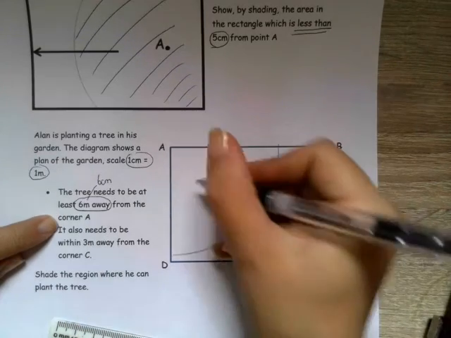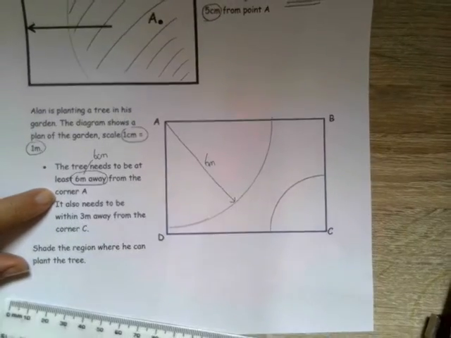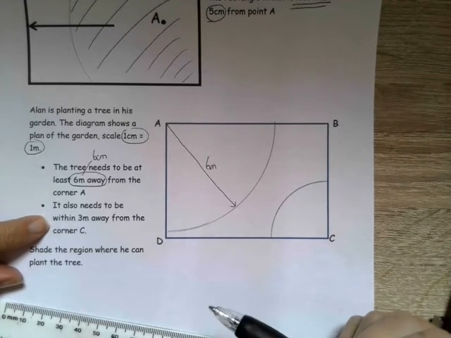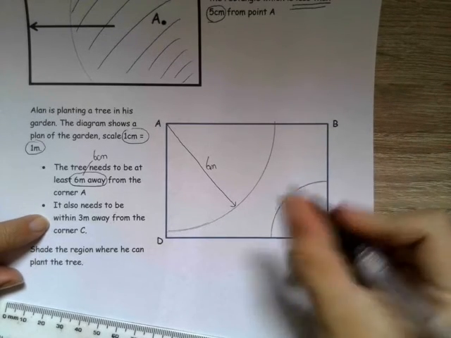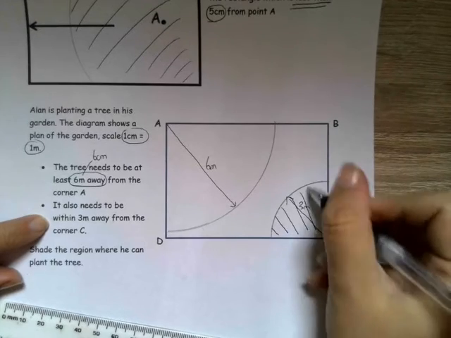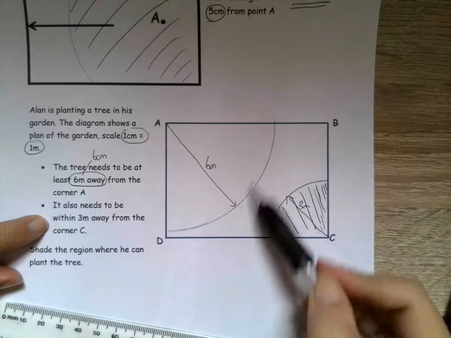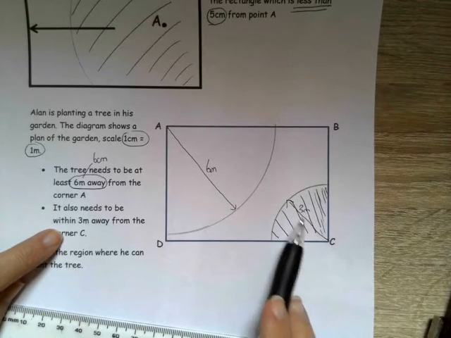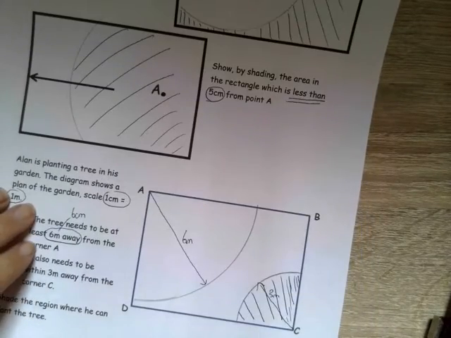like that. Okay, so it needs to be at least 6 metres away from corner A. So if this distance here is 6 metres, or 6 centimetres, depending on whether you're looking at the scale or the actual thing, it needs to be outside of that, but it also needs to be within 3 metres away from corner C. So again, if this is 3 metres, it needs to be within that. So actually it's just going to be this bit here. So that bit there kind of seems a bit pointless, but I suppose we are just checking the fact that it is at least 6 metres. Obviously if it needs to be more than 3 from C and more than 6 from A, then it would be this section here. So it just depends. You have to just check carefully what part you're trying to shade.